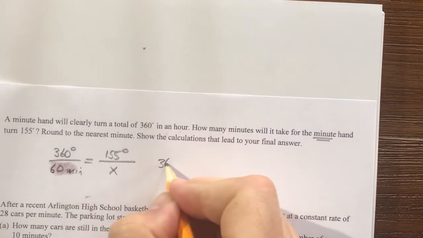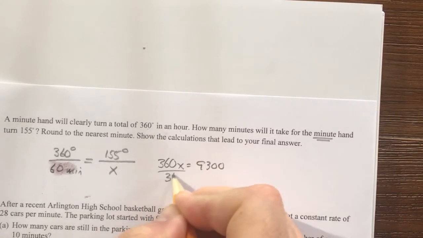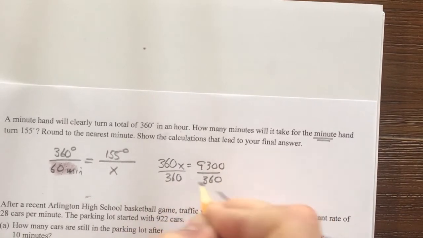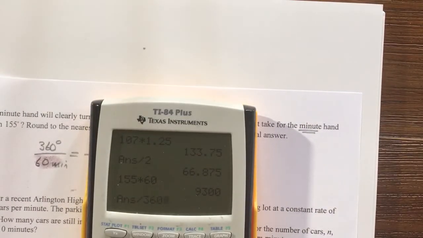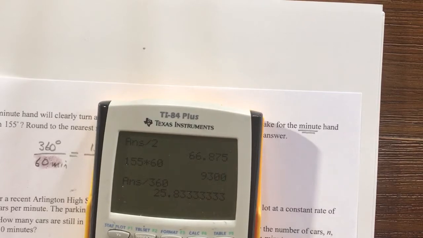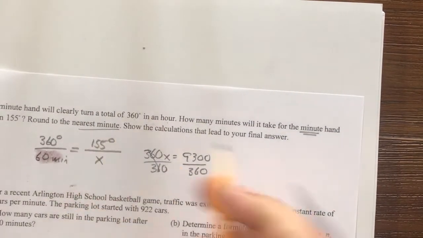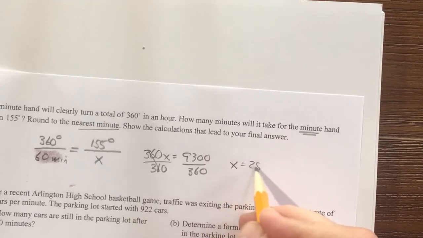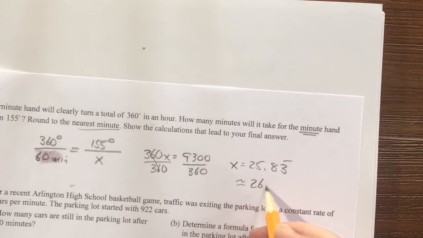So 360x equals 9,300. Divide by 360. I'm getting 25.83 repeating. Nearest minute, so that's approximately 26 minutes.